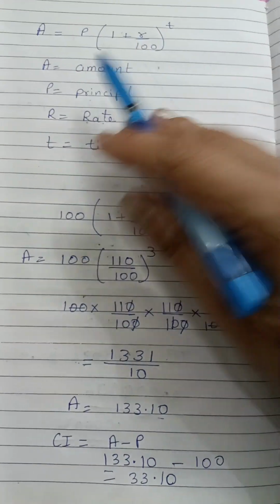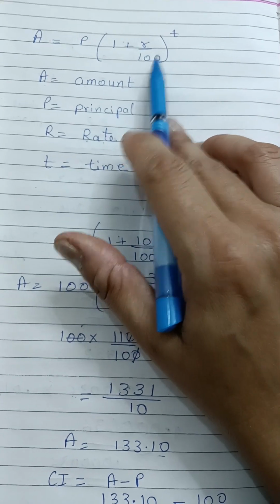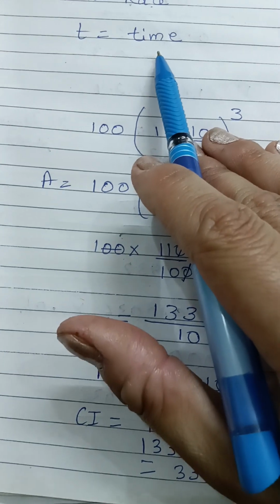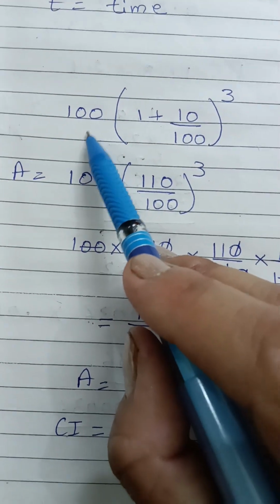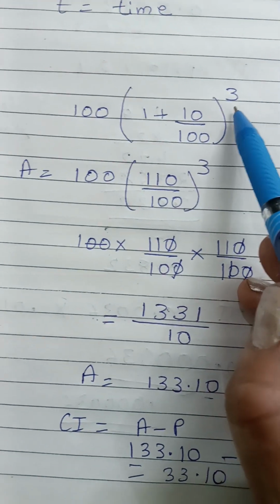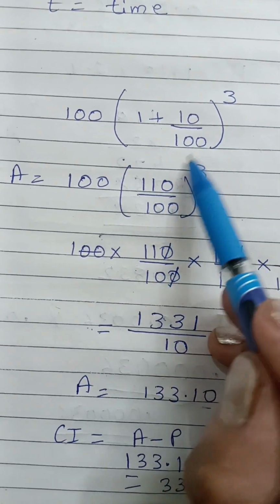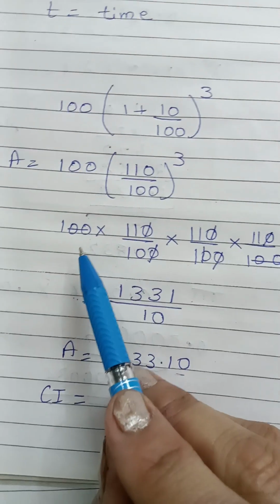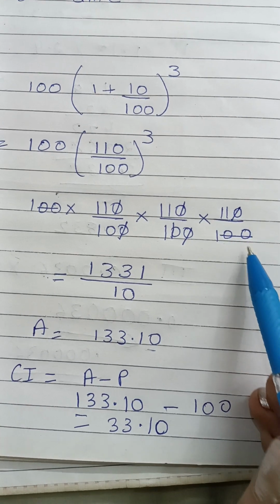Just look at it. Amount is equal to principal into 1 plus rate upon 100 raised to T. A is the amount, P is the principal, R is the rate, T is the time. Now I put this information in the formula. My principal was rupees 100, rate was 10%, time was 3 years. I took the LCM and added. I got 110 in the numerator. Open the cube, 100 into 110 upon 100, 110 upon 100, 110 upon 100.